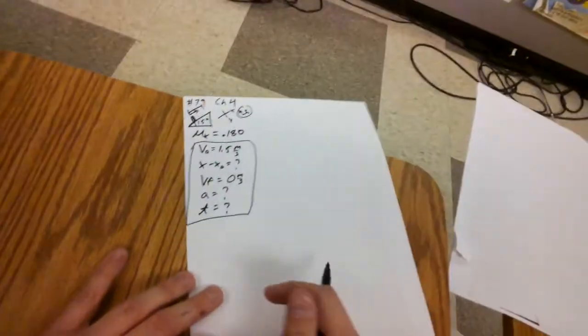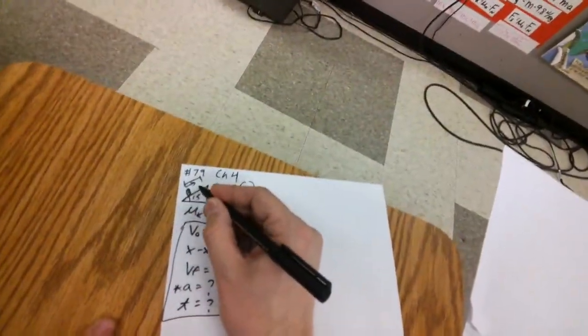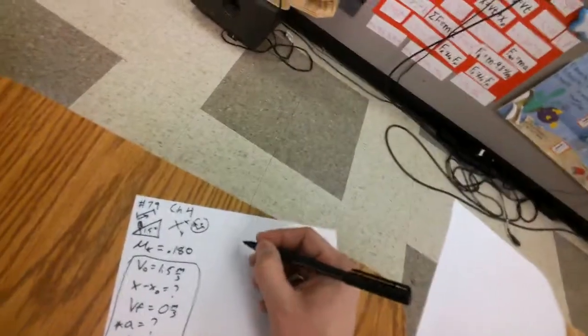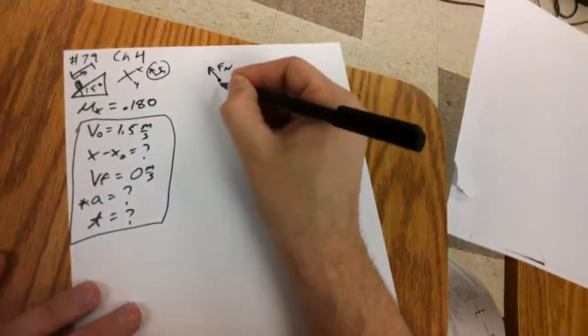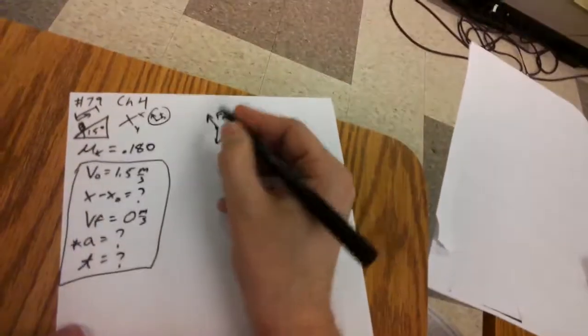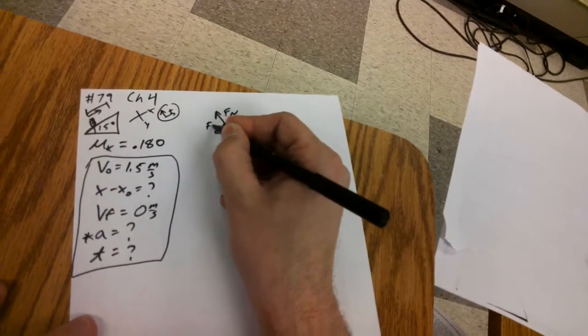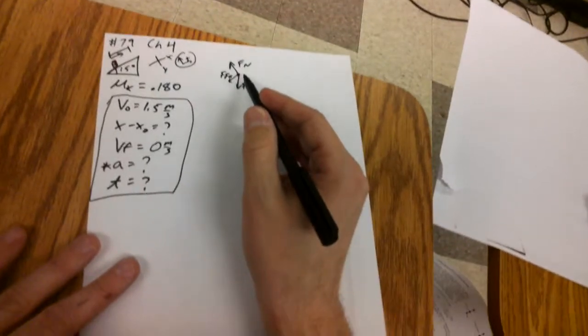So what else can we do? Well, we have a picture here. We can draw a free body diagram. And hopefully, the link between this and our free body diagram will be acceleration. So hopefully, we'll be able to figure out our acceleration. So let's go ahead and draw the free body diagram for this block that is sliding up the incline, slowing down. It's going to come to a stop. So we will have normal force, force of the weight. And since it's moving up the incline, we'll have force of friction, kinetic, down. And that's it.